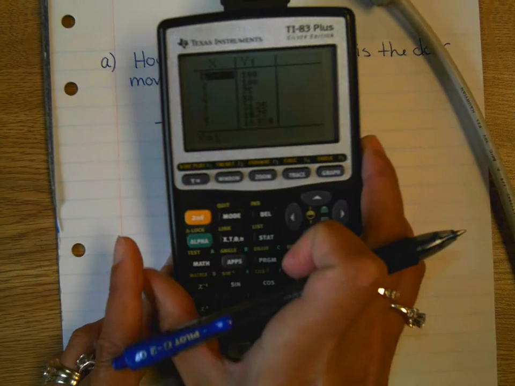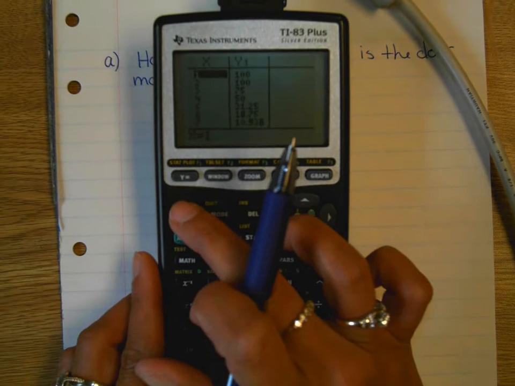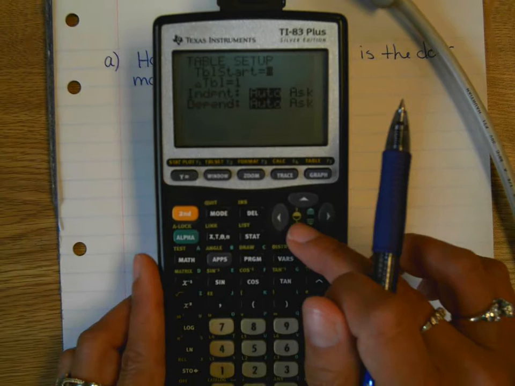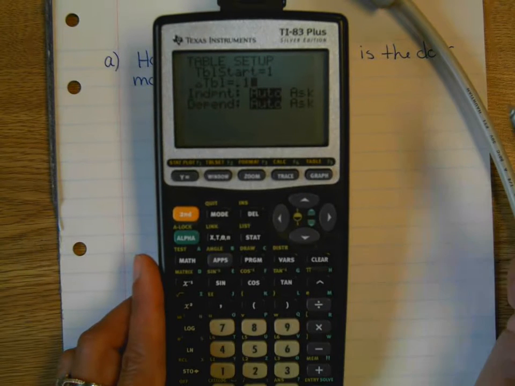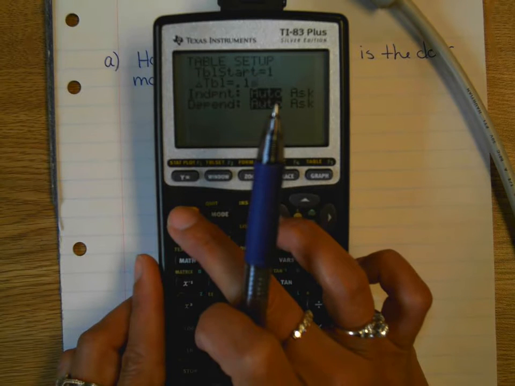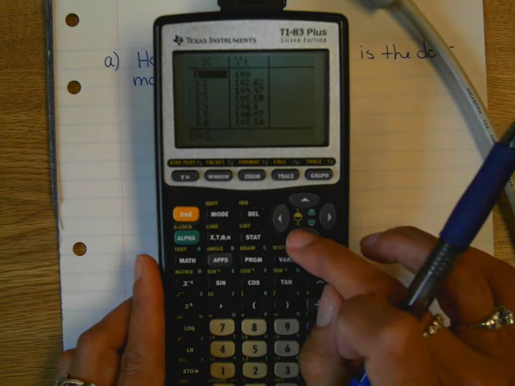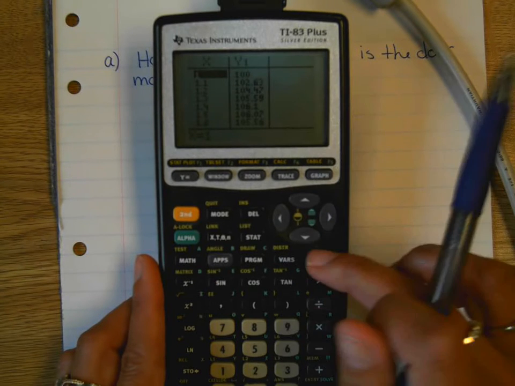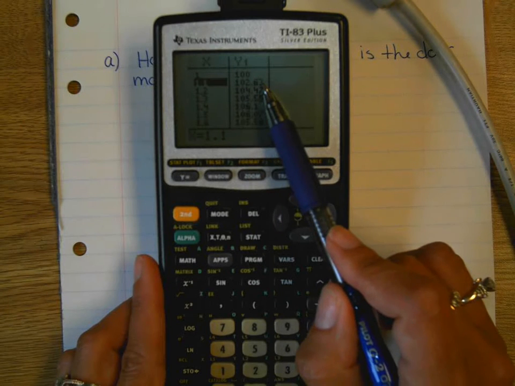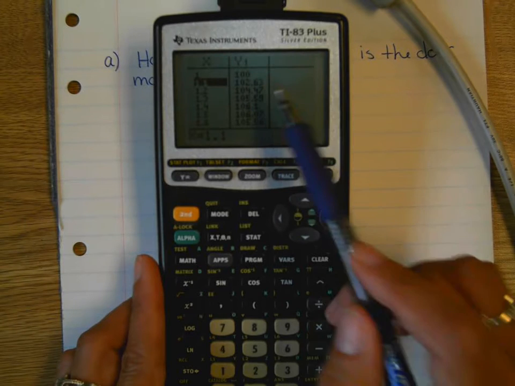So the way I can get the calculator to do that is go back to Table Set. Leave it at 1. This time change the increment to 0.1. Now watch when I go back to the table what it shows me. So at 1 second it was at 100. At 1.1 second it's over here at 102.63. And the calculator is very limited in how many decimal places it can show here.